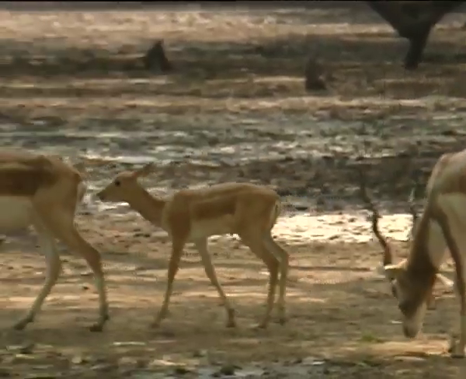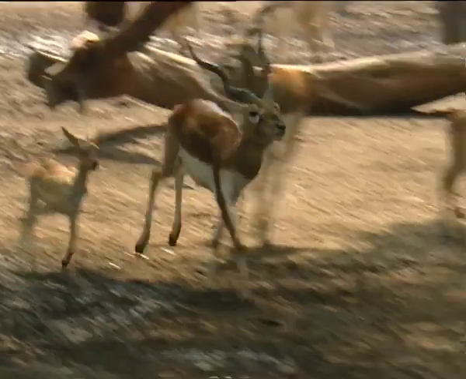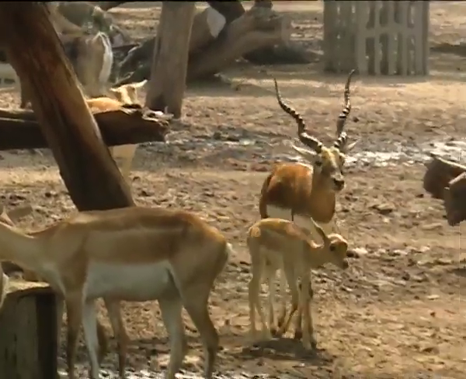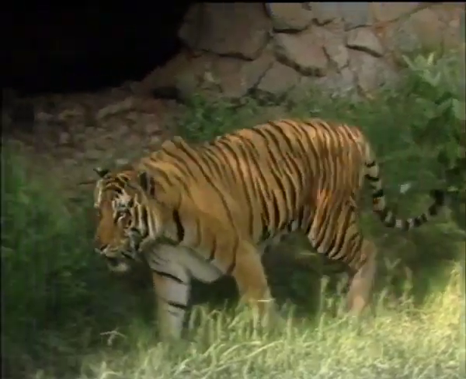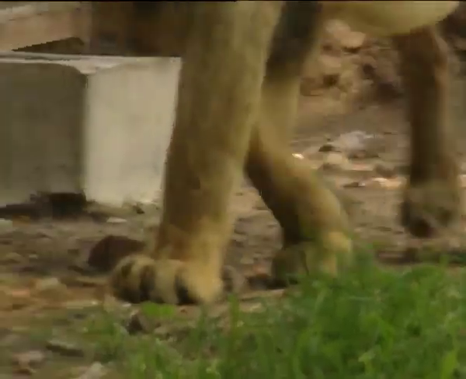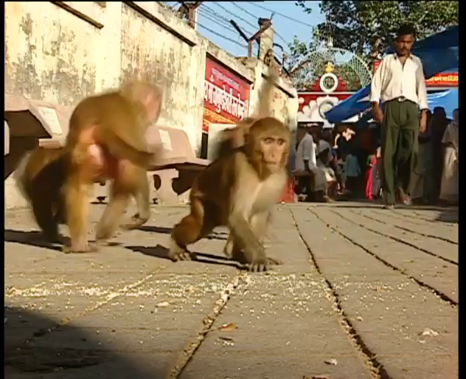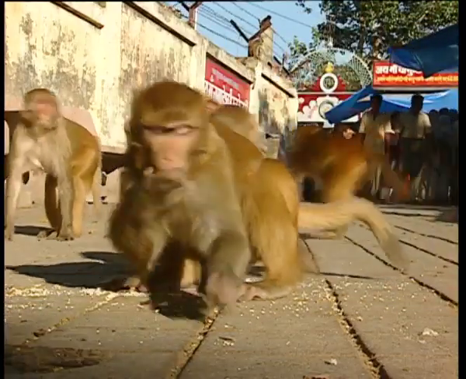The limbs of animals like deer, nilgai, antelope are adapted to walk and run on firm ground. Deer, antelope, rhinoceros and horses run on the tip of the toes or hoofs. Tiger and lion are fast runners. They run on their toes or digits. Monkeys walk with the entire sole of the foot touching the ground.